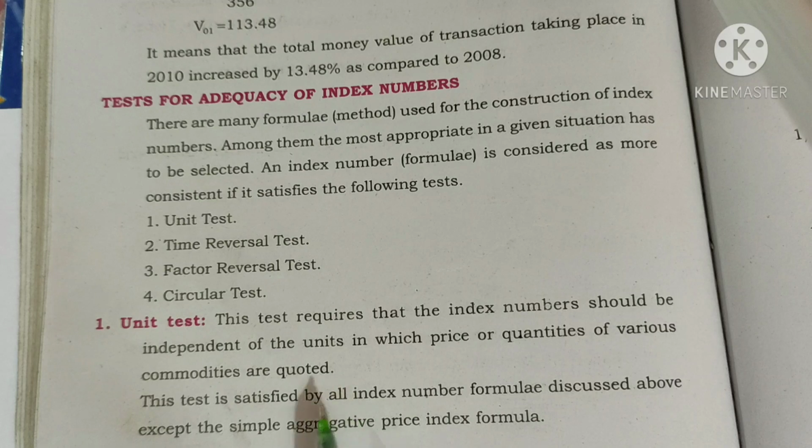This is satisfied by all the index numbers, that is Laspeyres, Paasche, Drobish-Bowley, and so on. They all satisfy it except the simple aggregative price index formula. Except for the simple aggregative price index formula, all the rest satisfy the unit test.